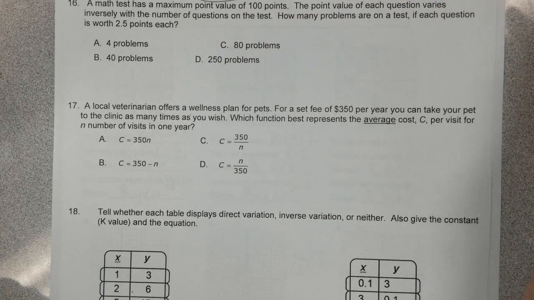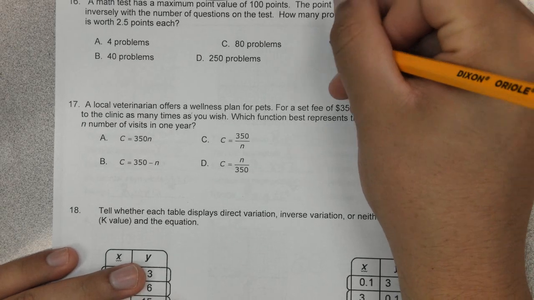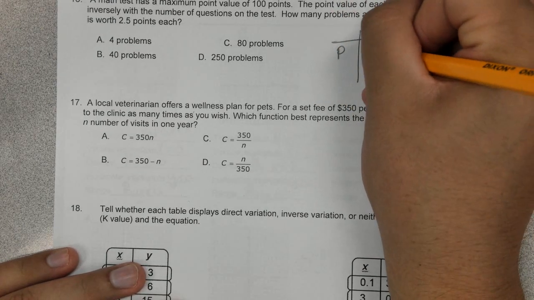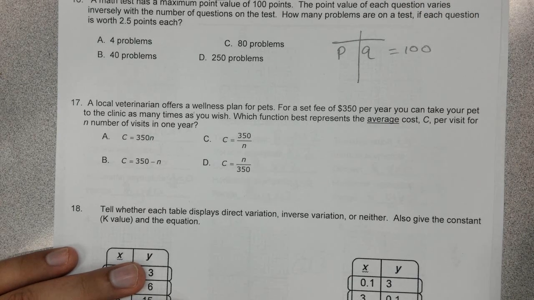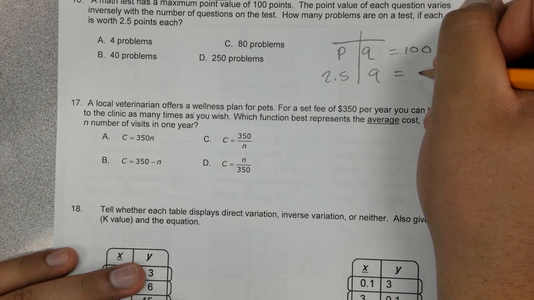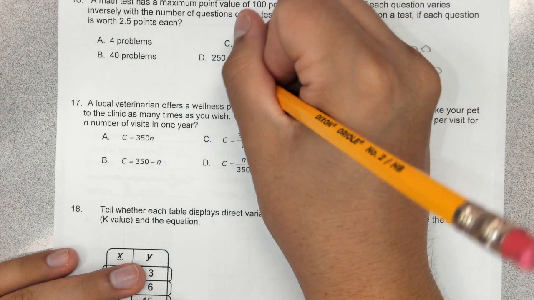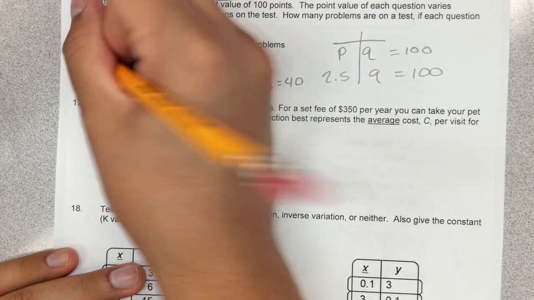Right, this one, a math test has a maximum point value of 100 points. The point value of each question varies inversely with the number of questions on the test. How many problems are on the test if each question is worth 2.5 points each? Alright, so we know points times questions equals 100. Alright, we know the points are 2.5. We're trying to find the questions. So 100 divided by 2.5 would equal 40 problems on the test.